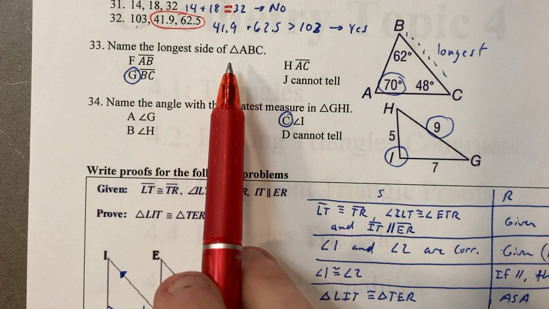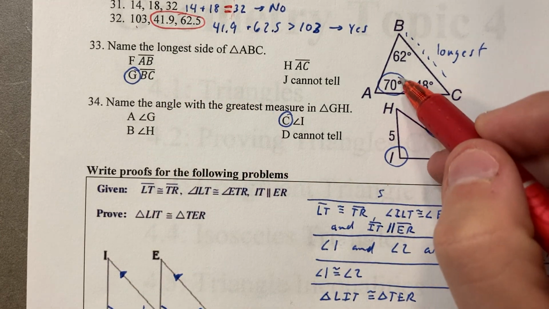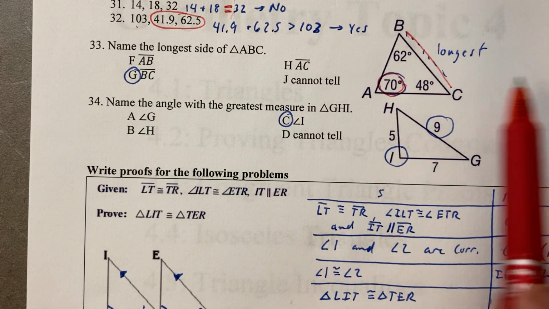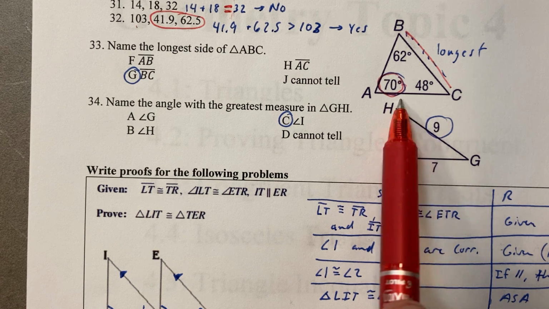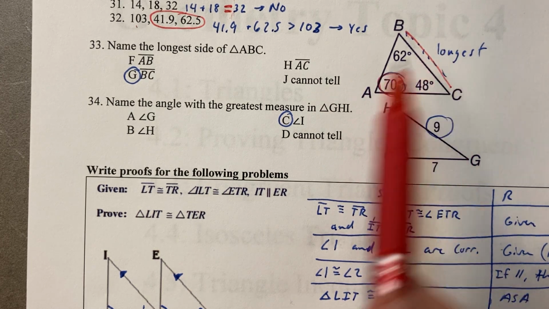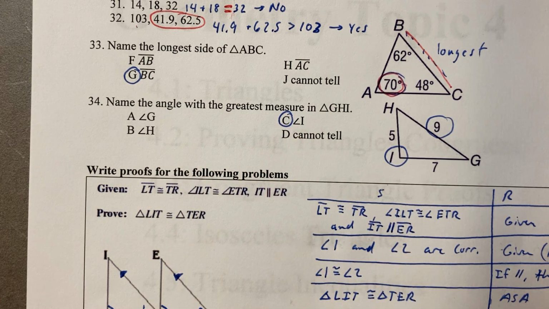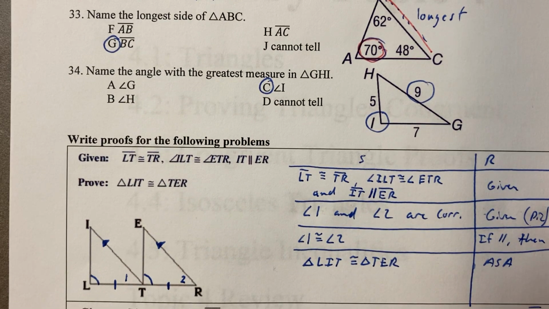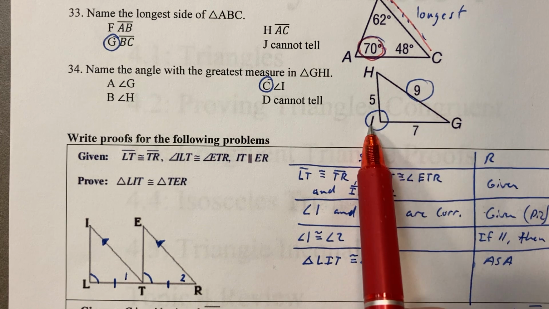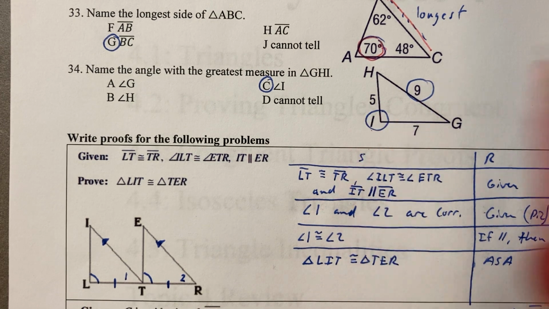Name the longest side. Well, I can tell you that this is the largest angle. So that makes this the longest side. It's the one that's not connected. This is connected to 70. This is connected to 70. This one's on the other side. Name the angle with the greatest measure. Well, 9 is the biggest side, so that makes I the biggest measure.